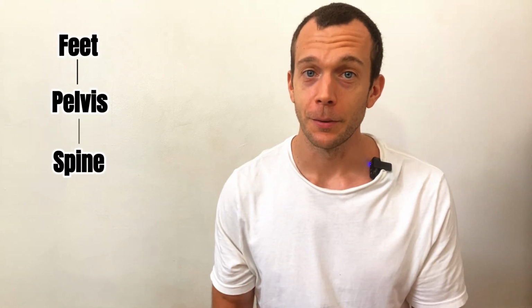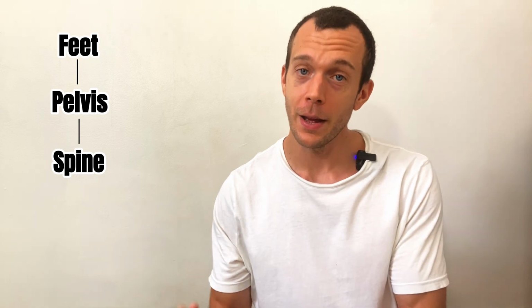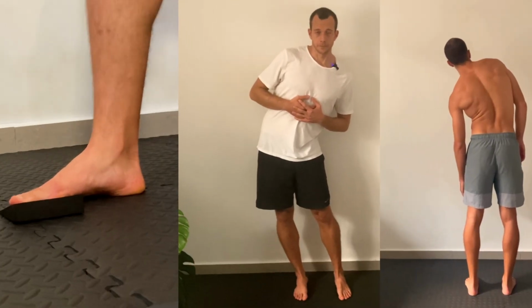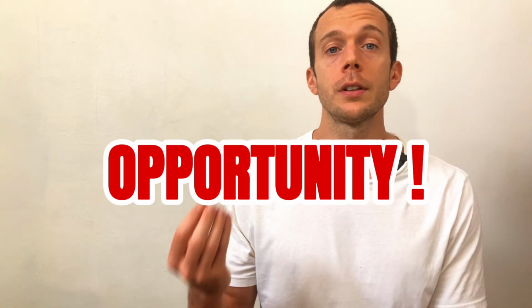So if these are your feet and the pelvis has shifted in response to the feet, and your spine has bent to the right in response to your pelvis, you are wasting your time working on your rotator cuff. What we need to do here is re-educate the feet, the pelvis and the spine so that this actually creates an opportunity for the shoulder to move freely.